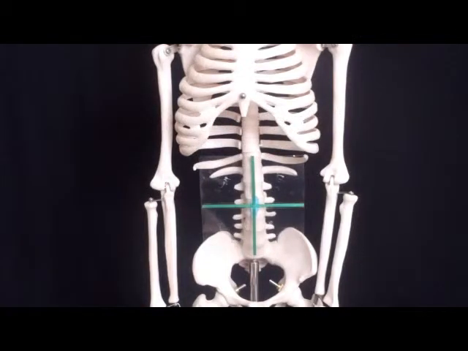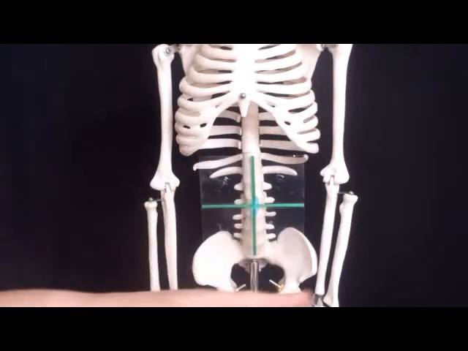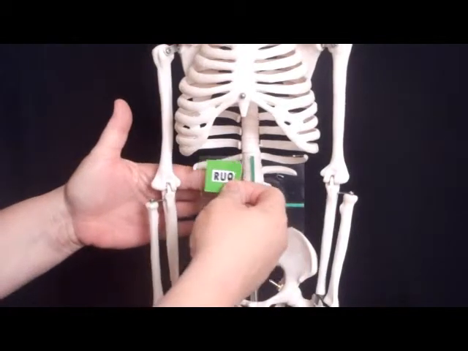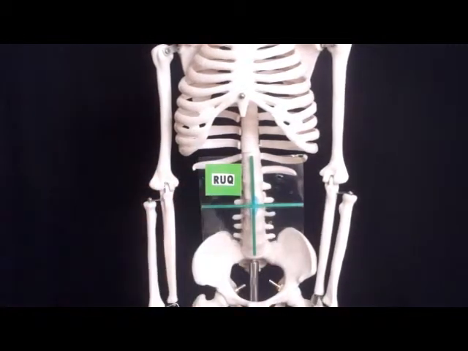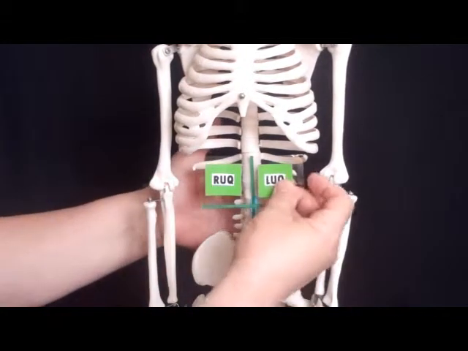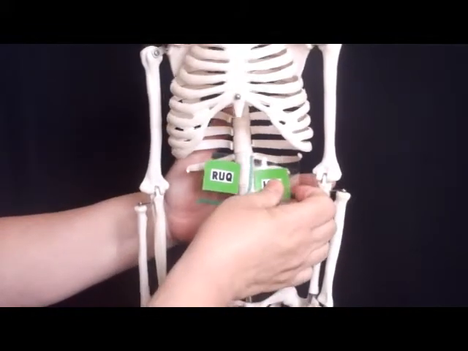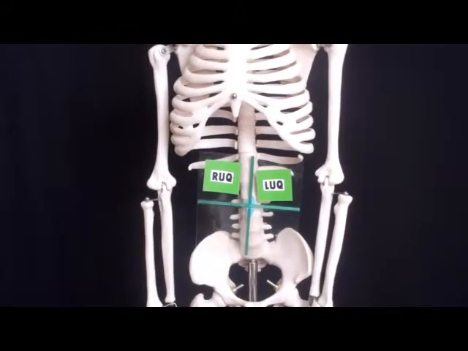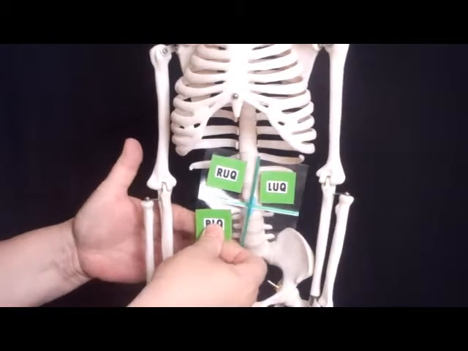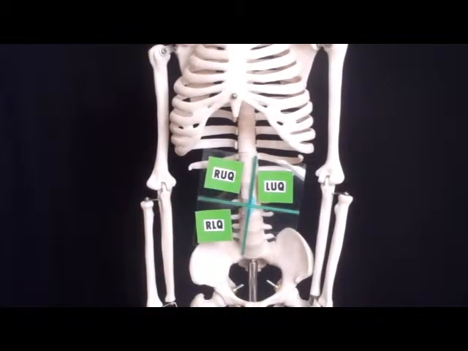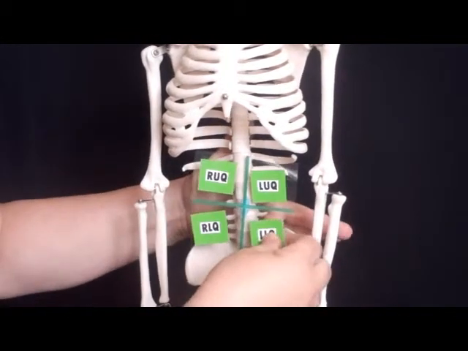For the abdominal pelvic regions, it's divided into 4 quadrants. This is the right upper quadrant, the left upper quadrant, the right lower quadrant, and the left lower quadrant.